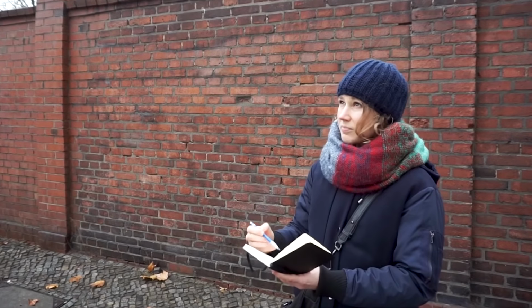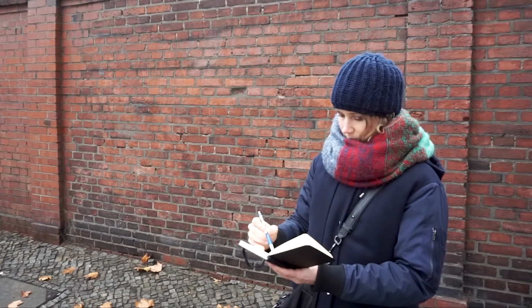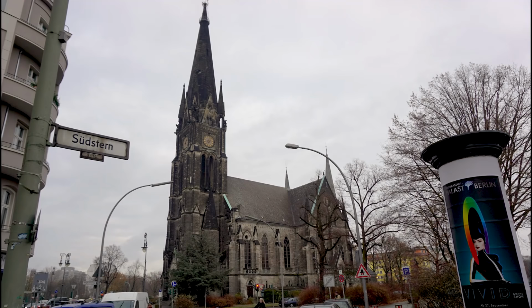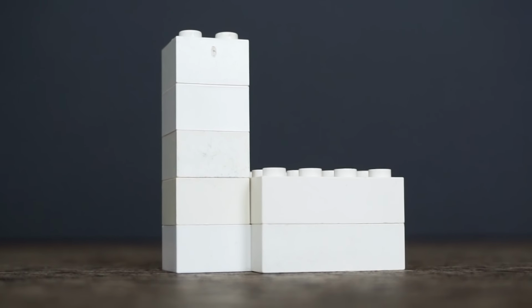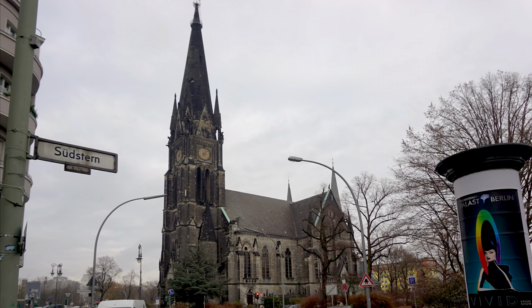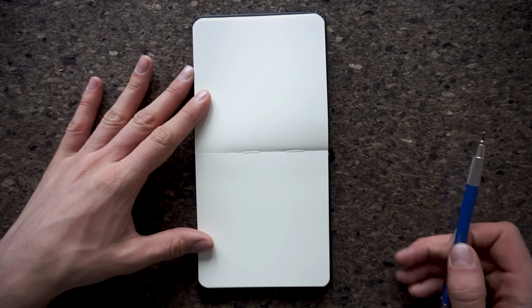So step 1. Careful observation is key here. Remember those Lego blocks we mentioned at the start? Well, what helps me a lot is imagining buildings as if they were built from Lego blocks. Almost every architecture, even more complex ones, can be imagined as a pile of boxes. Everything can be fit in a box, basically. So that's what you need to imagine before you start drawing. It will help you later on.